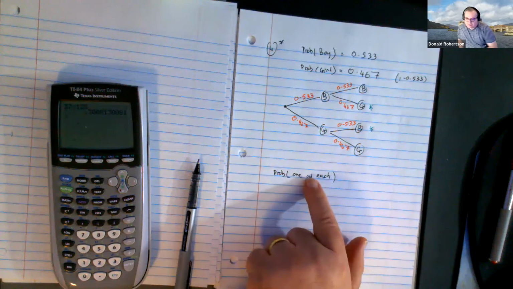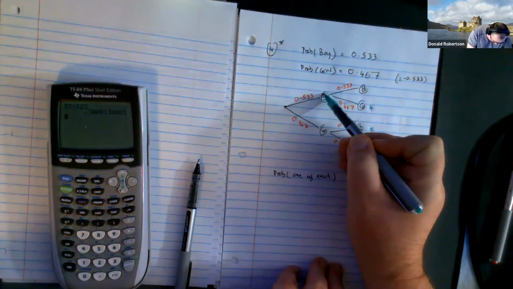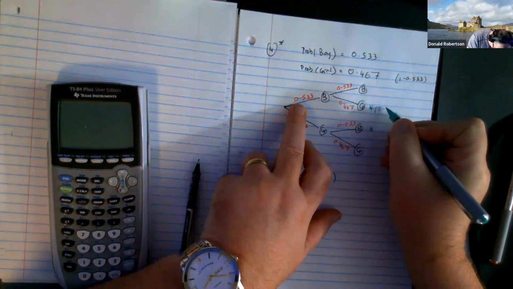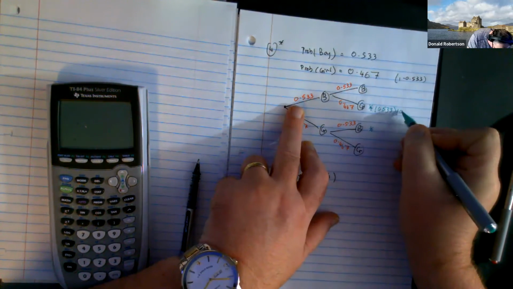We've got the answer. Now, to get this probability, which is a boy first and then a girl second, you would multiply the paths, the roads together. So it's 0.533 by 0.467.